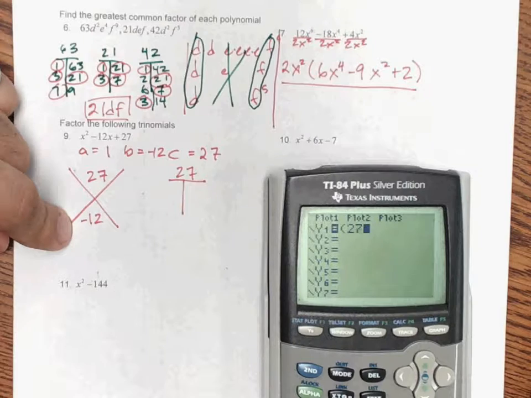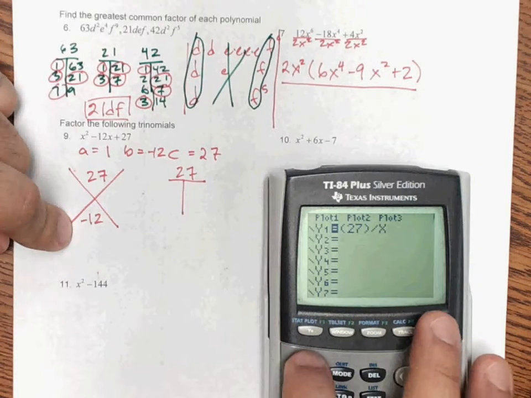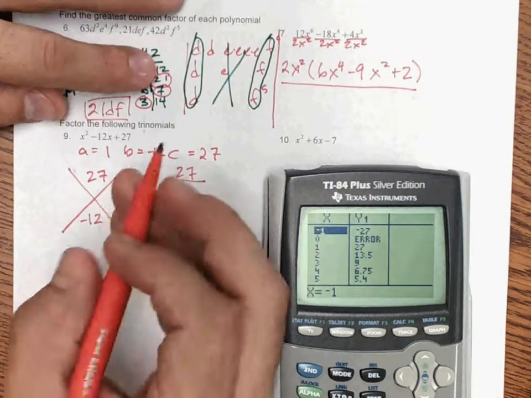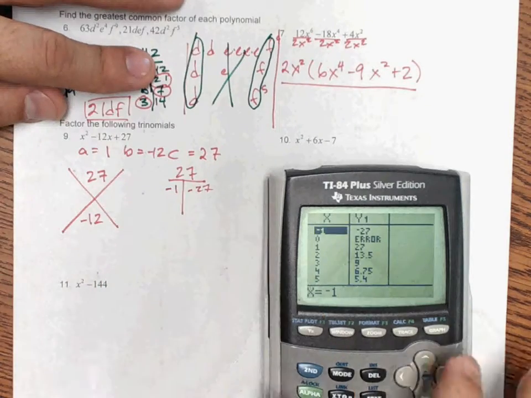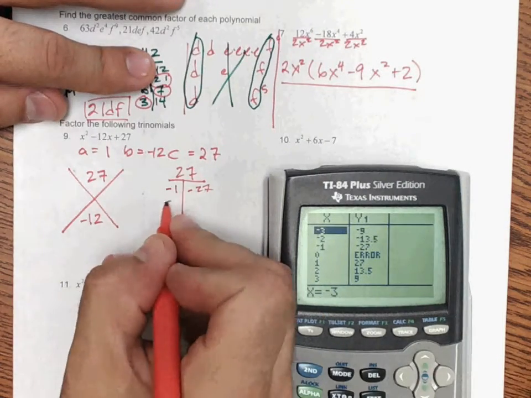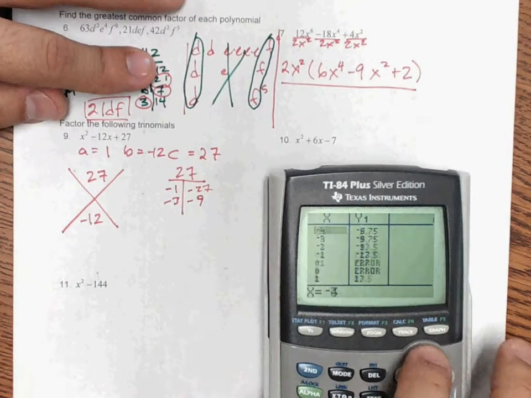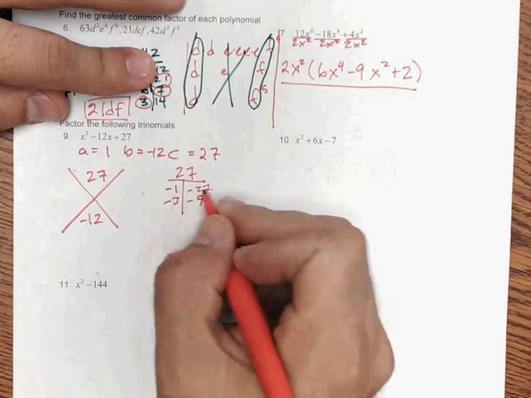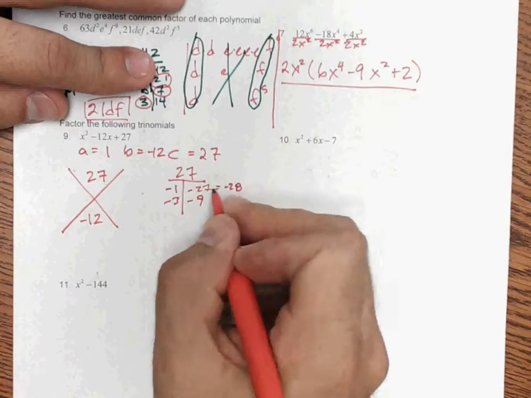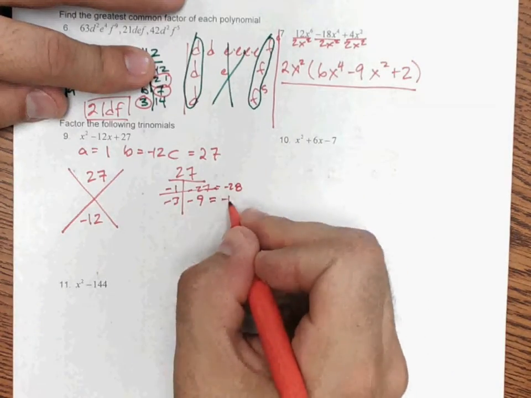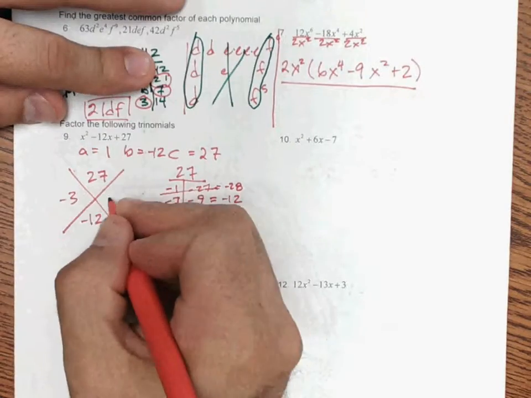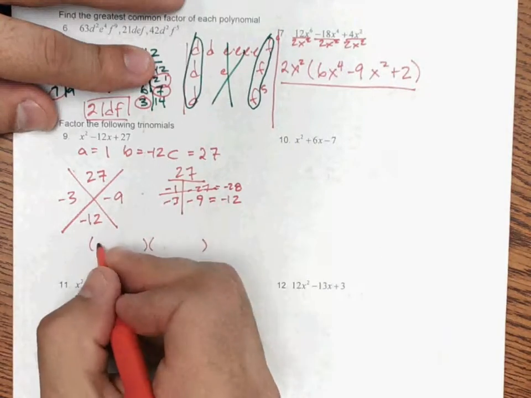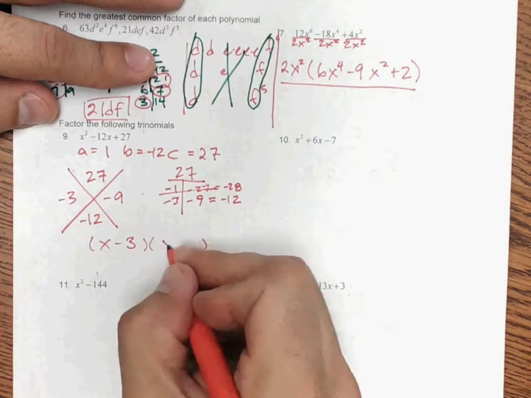So 27 divided by x, go to my table, and I'm going to go up. So I have negative 1, negative 27, I have negative 3, negative 9, and then decimal, decimal, decimal, until I get to negative 9 and negative 3. So if I put these together, I get negative 28, so that's out. If I put these together, I get negative 12, so it's going to be negative 3 and negative 9. Then I have to make sure that I put my parentheses down here at the bottom, x minus 3 and x minus 9.